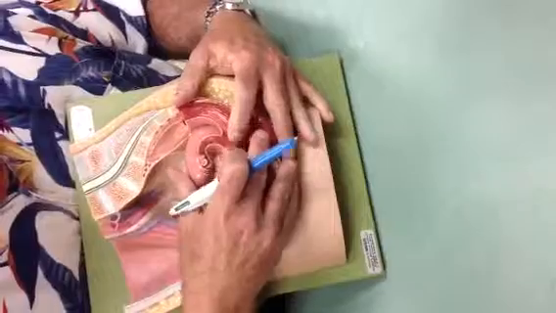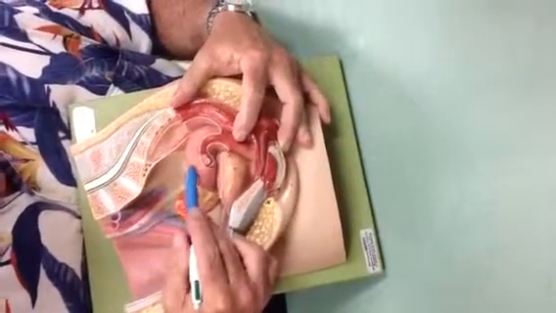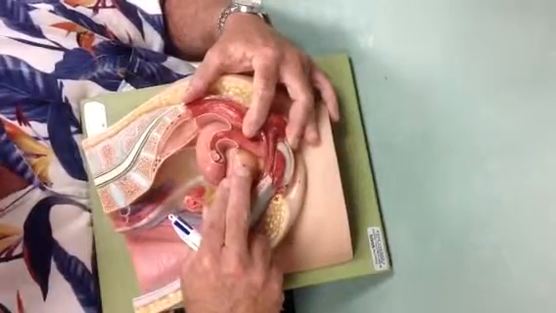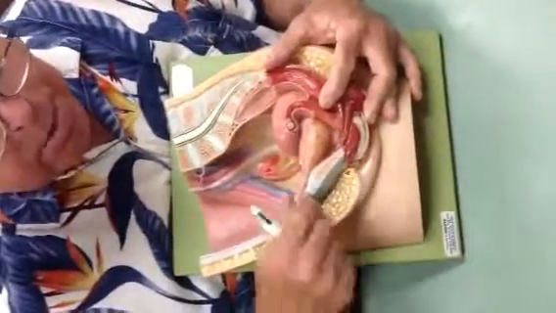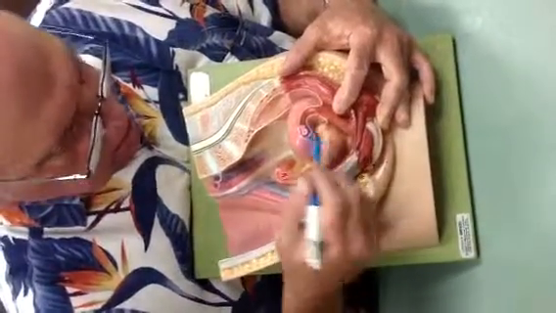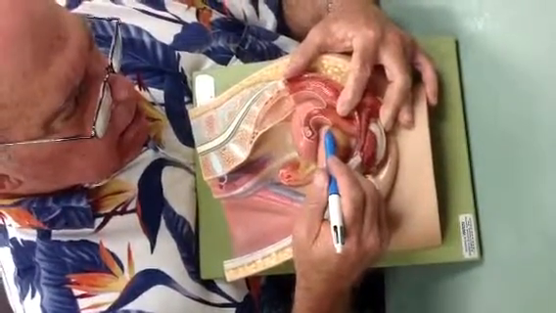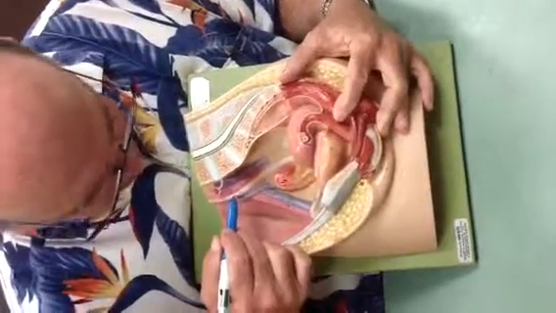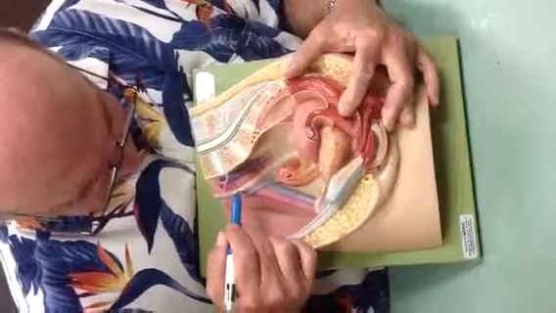All right, this is the uterus. This is the urinary bladder. Notice how the uterus sits right on top of the urinary bladder. So when you're pregnant, you always need to pee. Right? This is where the ureter enters the urinary bladder. And this white tube here is the ureter.